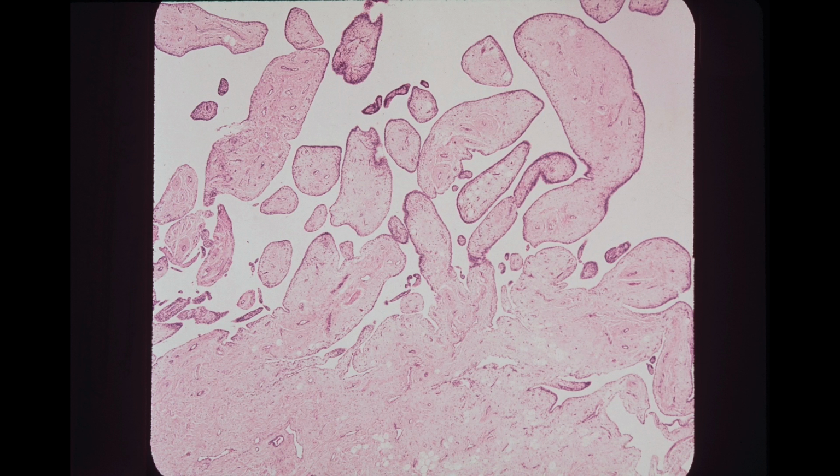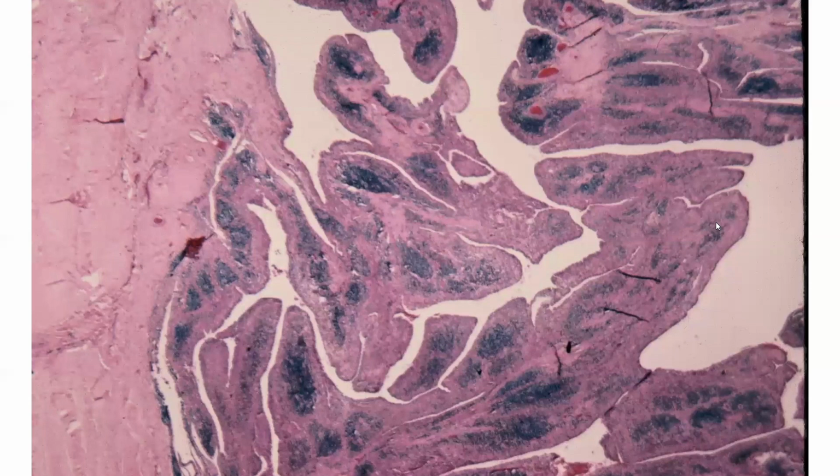Here we see a villous synovitis with comparatively little inflammation occurring in an individual with chronic osteoarthritis. In contrast, this is the villous synovitis of rheumatoid arthritis, which has hyperplasia and hypertrophy of the synoviocytes and lymphoid aggregates in the synovium. Quite a difference.